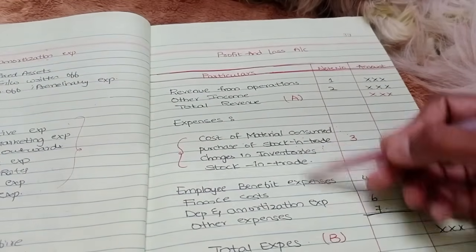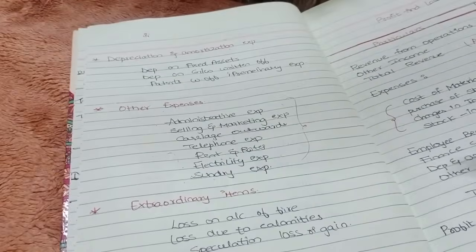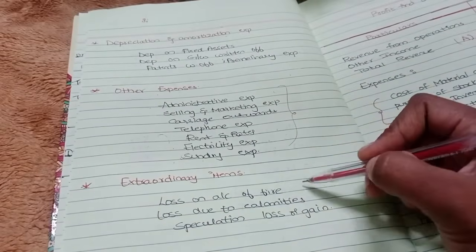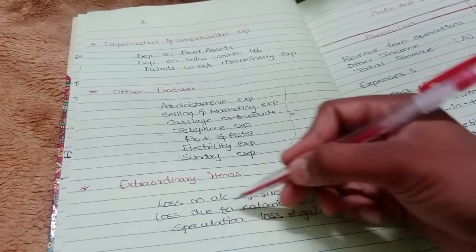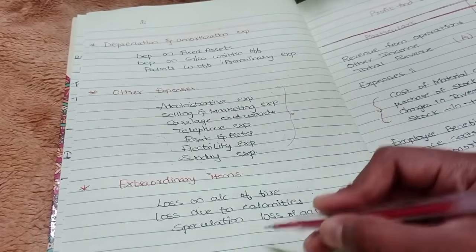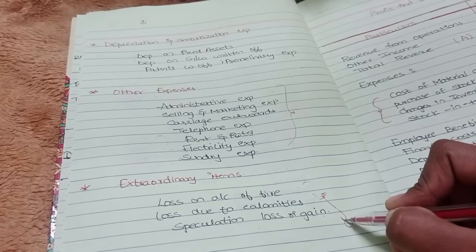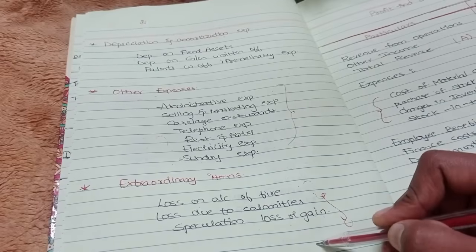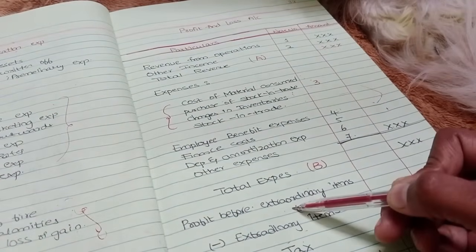After adding all this, we will get total expenses, right? And after that, we have extraordinary items. In extraordinary items, what are the things in the question? If they have given loss on account of fire, loss due to natural calamities, speculation loss or gain. If in the question you see this type of name, what should we do? We should take all that in extraordinary items. After profit before extraordinary items, we need to deduct it from that amount.